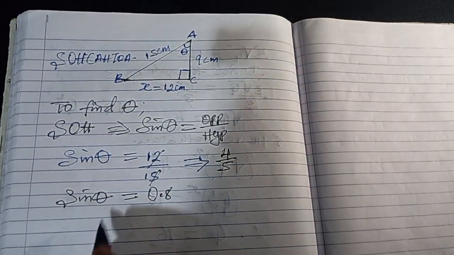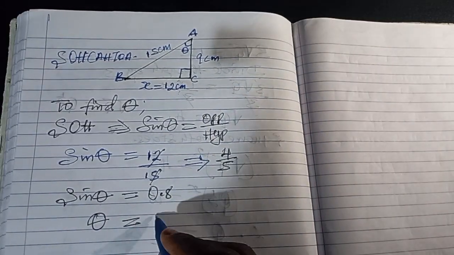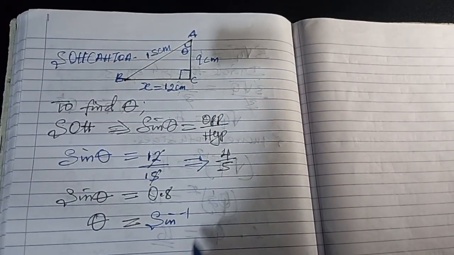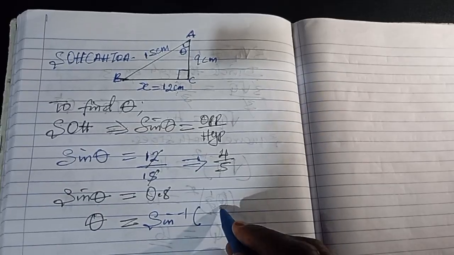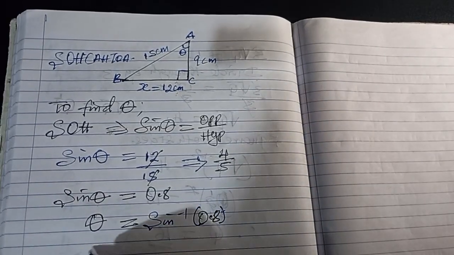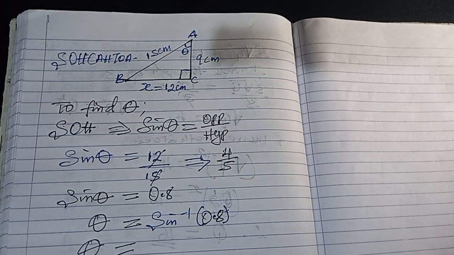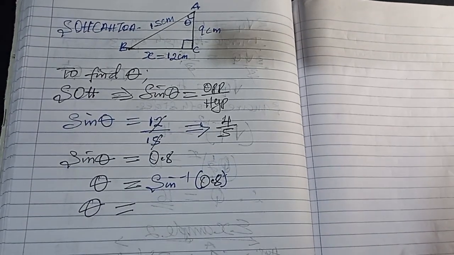Now to find theta here, theta will now be sine inverse, that is the arc sine, of 0.8. So press in your calculator or use your 4-figure table to find the arc sine.